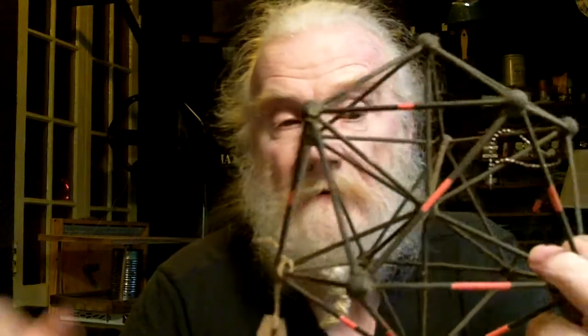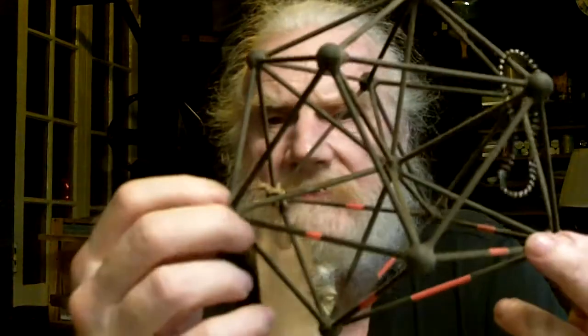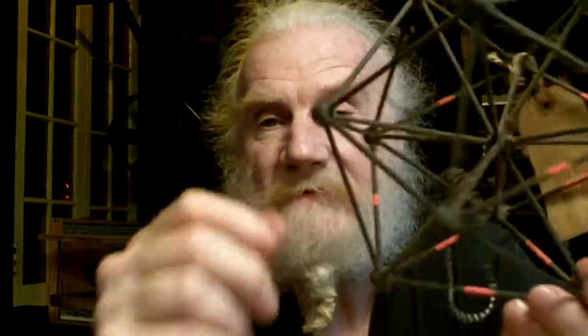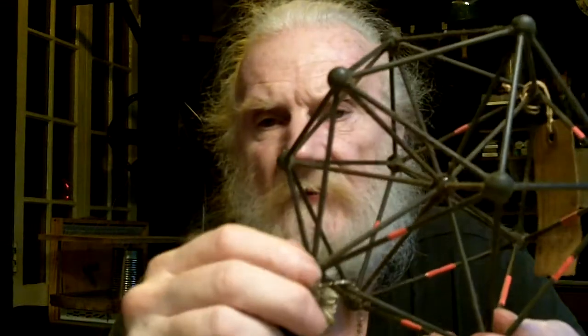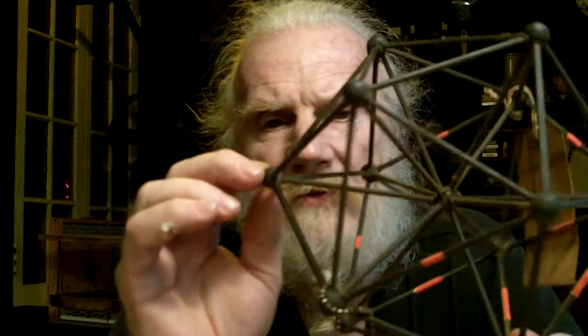Let's do a proton. Remember this. All models are misleading. This is empty space. This is Tetrahedraverse's empty space. Generally 12 around 1. These little guys are free to move, but they can't get any closer than that.